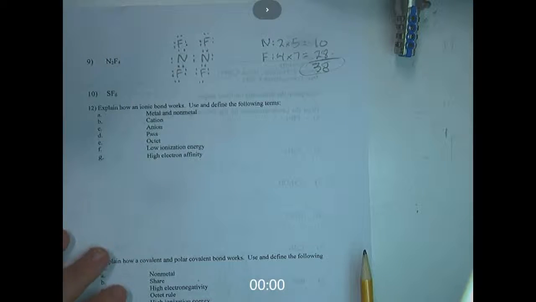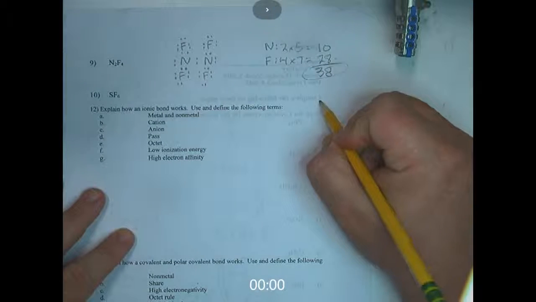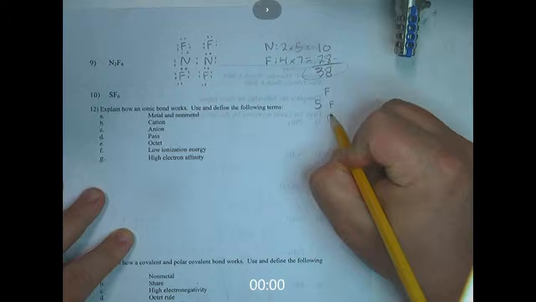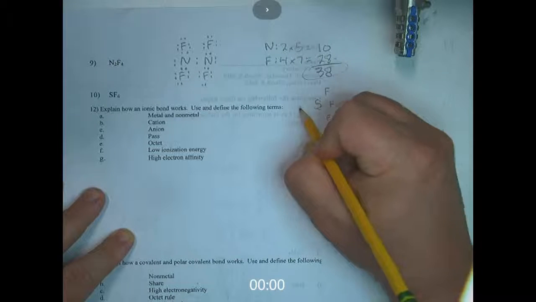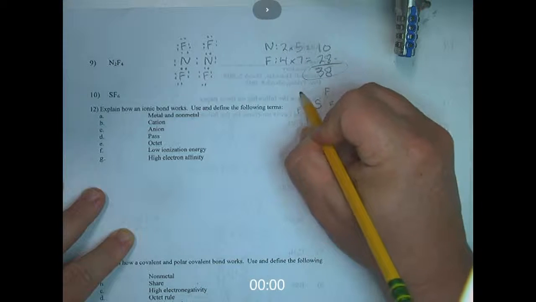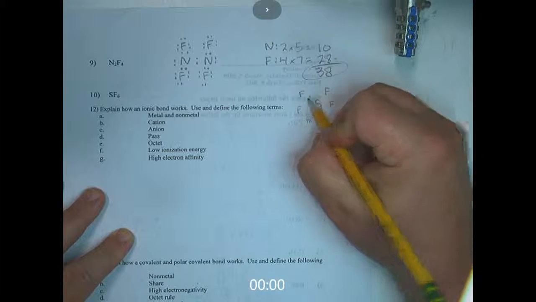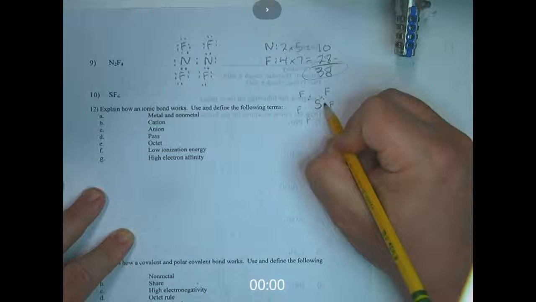Okay, and finally SF6. Okay, so this is a funny one. There's only one way you could possibly draw this, and that's to put these fluorines around the outside like this. Okay, and I got 2 dots there, and 2 dots there, and so on. So I have 1, 2, 3, 4, 5, 6 sets of 2 dots. That's a total of 12 electrons.